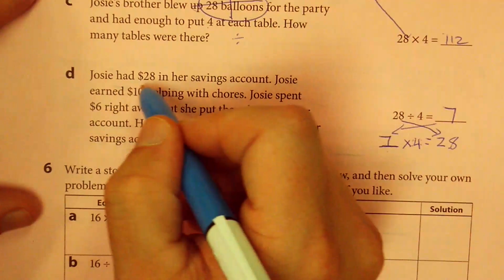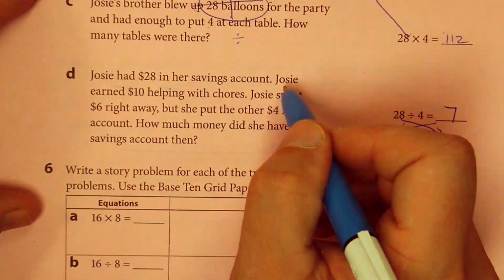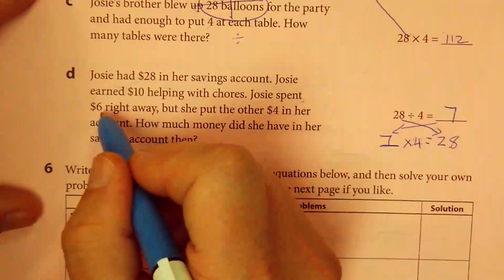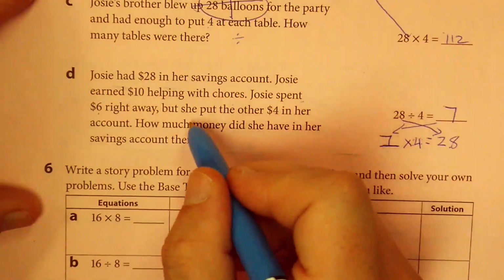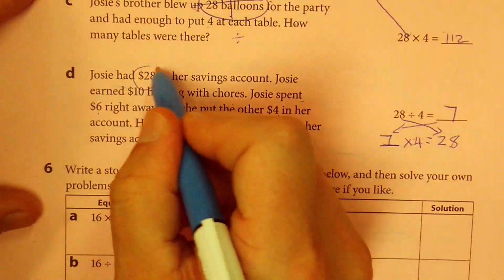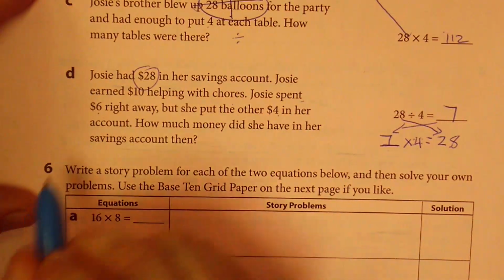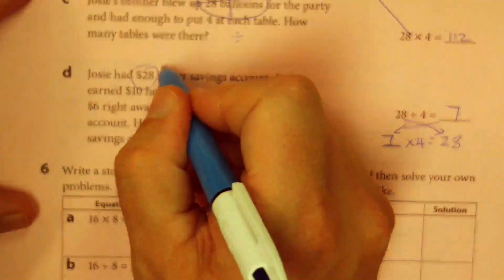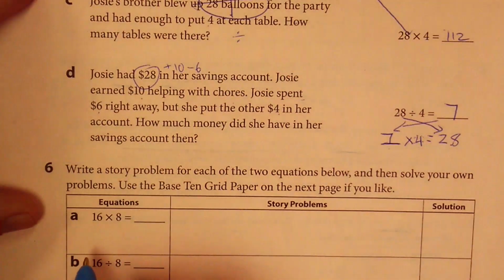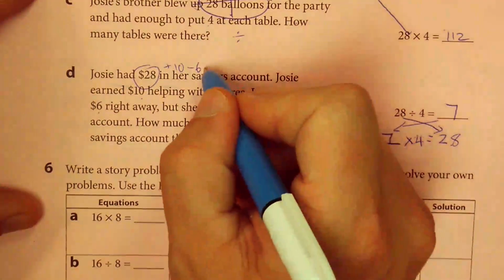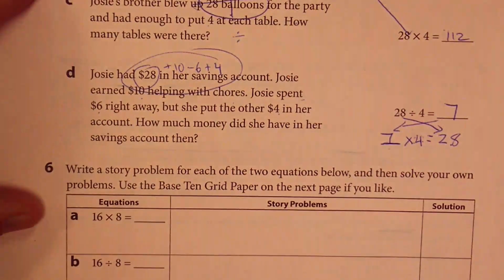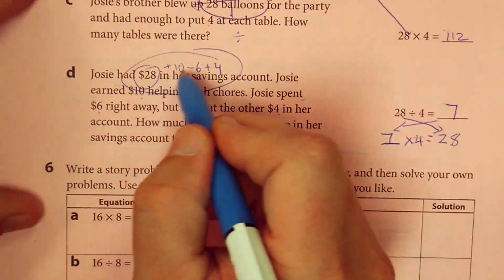Okay? Josie had $28 in her savings account. Josie earned $10 helping with chores. Josie spent 6 right away, but she put another 4 in her account. So we start with 28. She earned 10. So we probably added 10. She spent 6, so you're going to have to subtract 6. But then she added another 4. So that might be a little bit trickier, but I think you can get there if you do them one at a time.